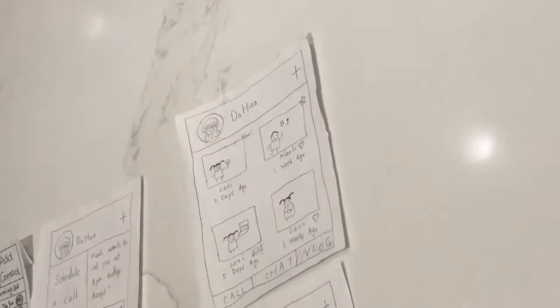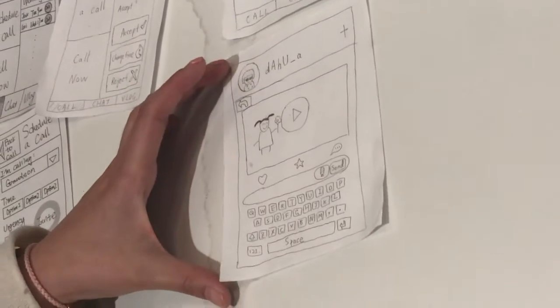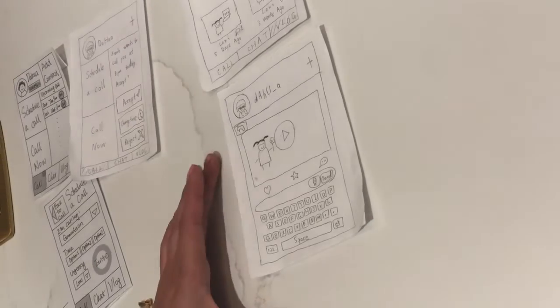And finally, the vlog page. These are basically their grandchildren's vlogs. They can choose from them and then click on them to zoom in onto the specific video. They can also react to the video by typing in a message or basically a voicemail to their grandchildren.